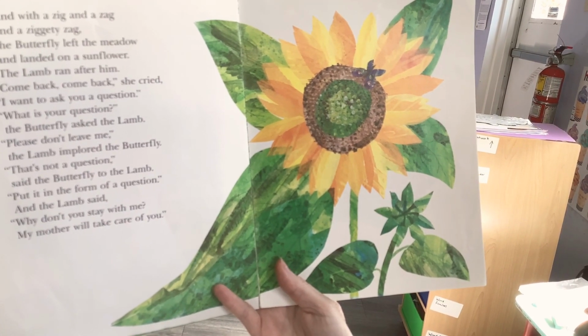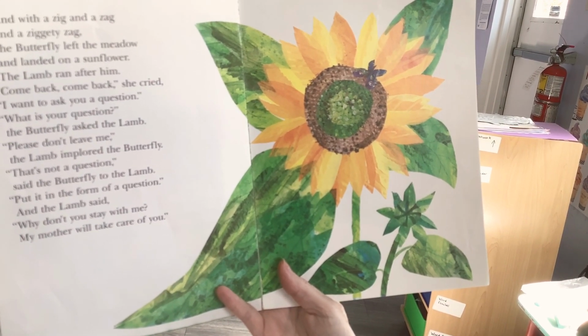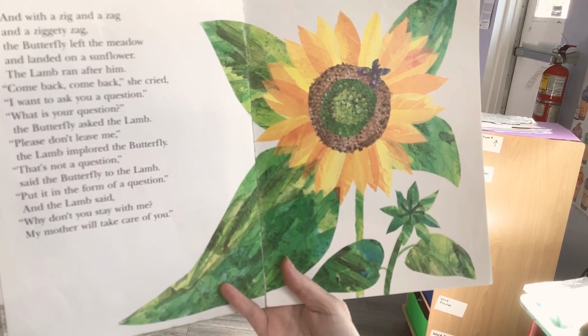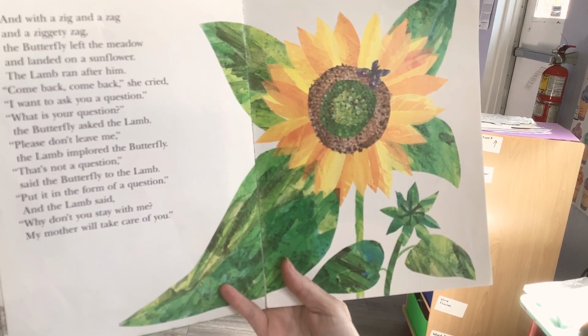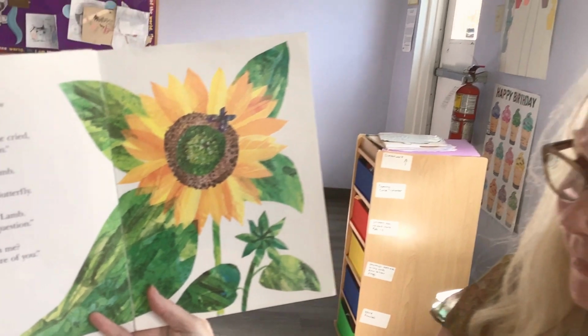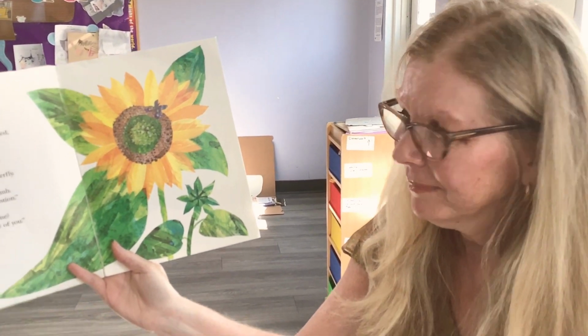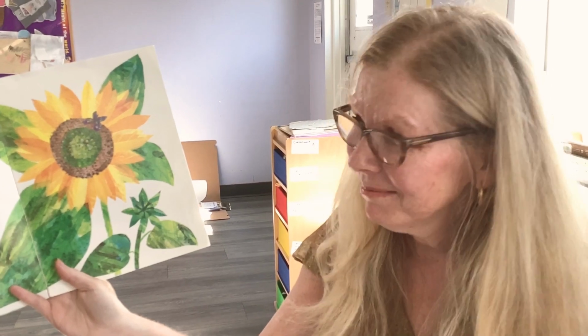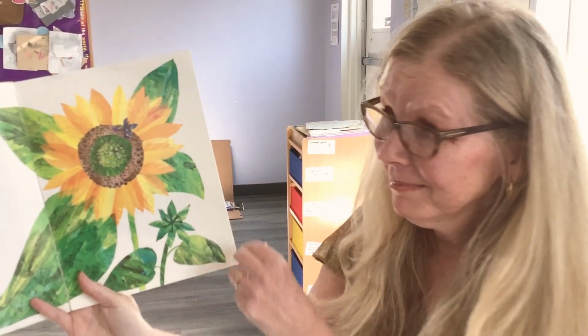"Please don't leave me," the lamb implored the butterfly. "That's not a question," said the butterfly to the lamb. "Put it in the form of a question." And the lamb said, "Why don't you stay with me? My mother will take care of you."